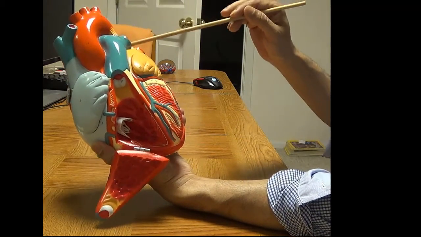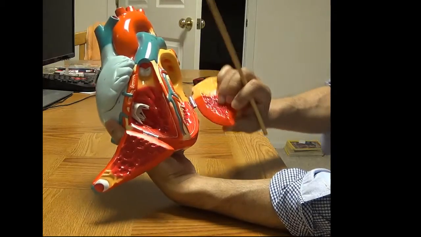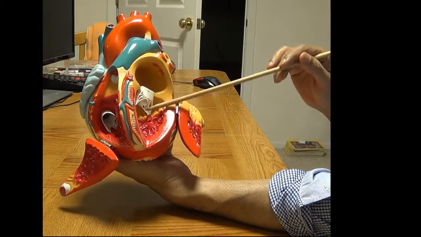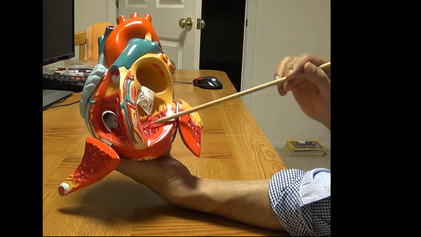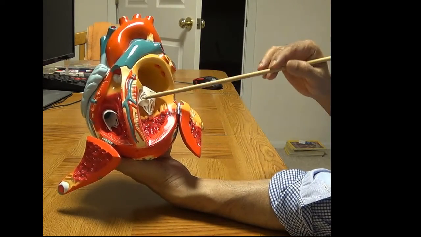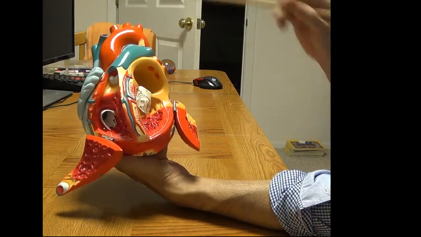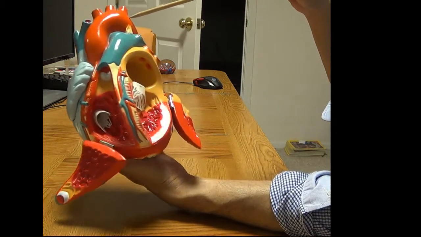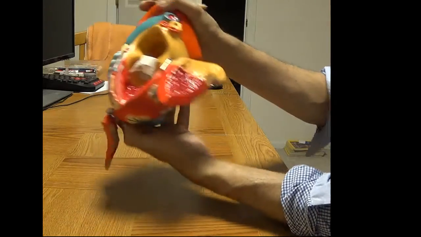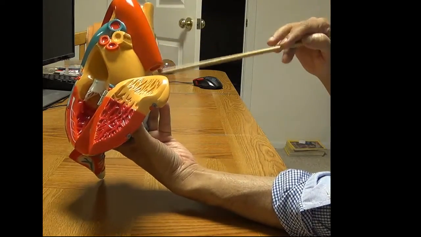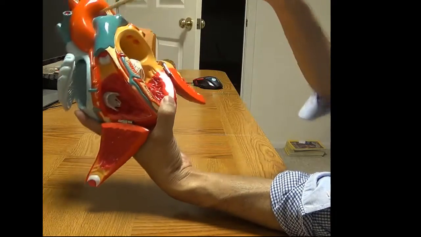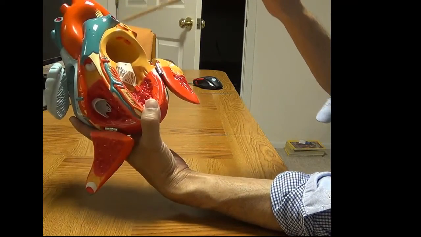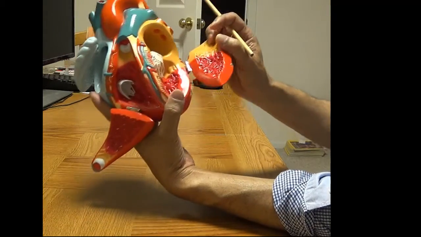This is the aorta. It takes oxygenated blood. So from which ventricle? Left ventricle. It contains oxygenated blood, and when the left ventricle pumps, the blood enters into the ascending aorta first, and then this is the aortic arch, and this is the descending aorta. So aorta has three parts. The ascending is the first part, then aortic arch, and descending aorta. Okay.